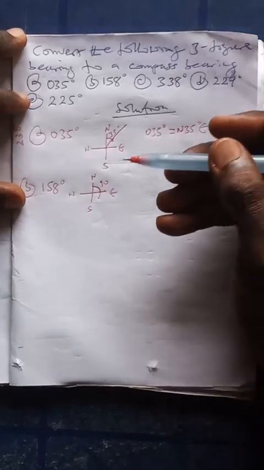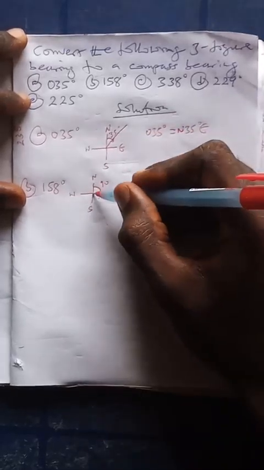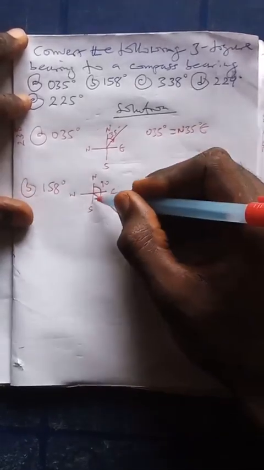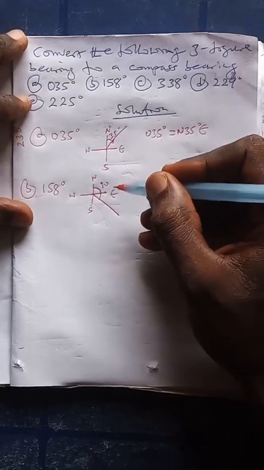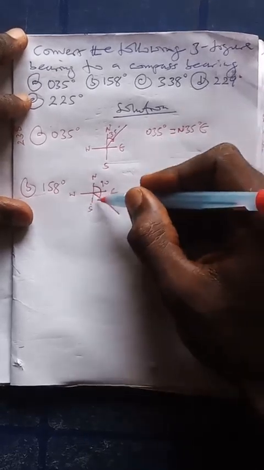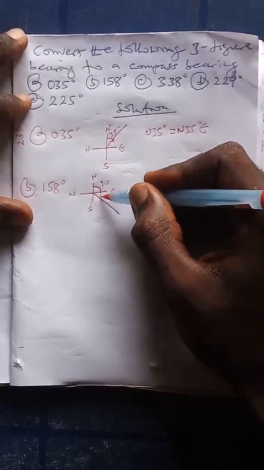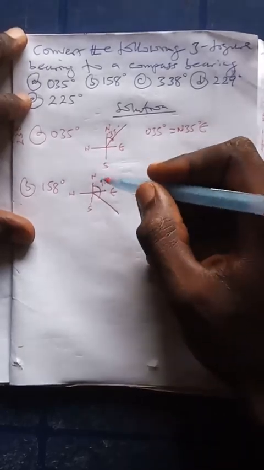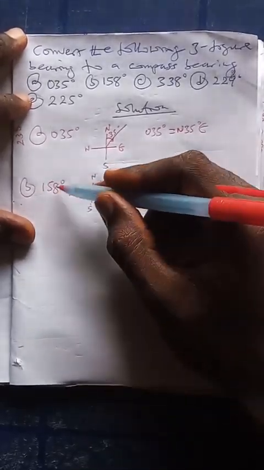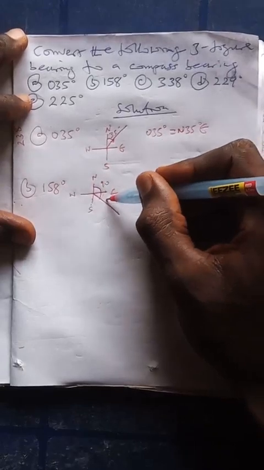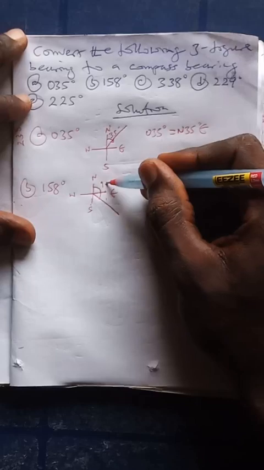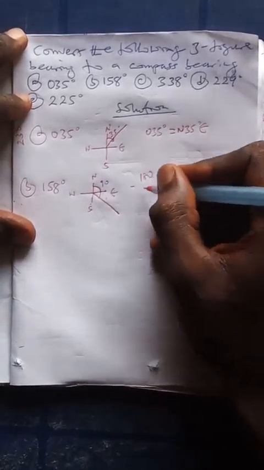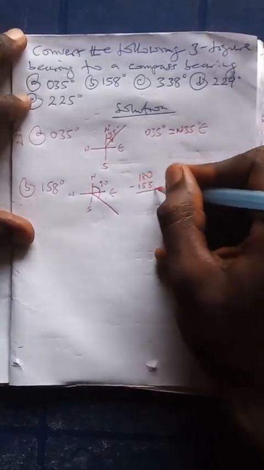But the angle we have here is not up to 180. So how do we find out the remaining angle needed in this section? The total angle from the east to the south is 90, and out of that 90, we have taken a portion of it. How do we know the portion that is left? What we are going to do is subtract this 158 from 180 to know the portion that is left here, which we are going to add to 90 to give us 158. So simply, 180 degrees minus 158.